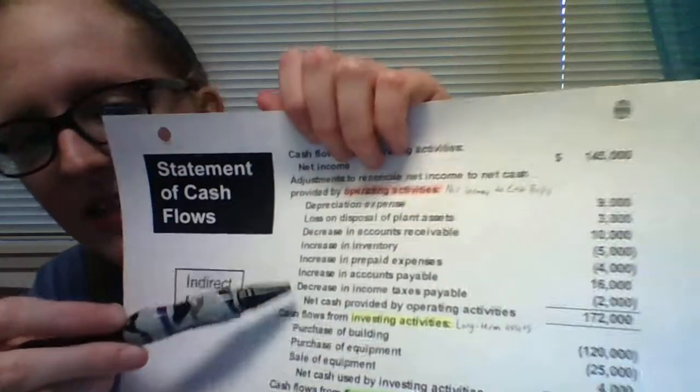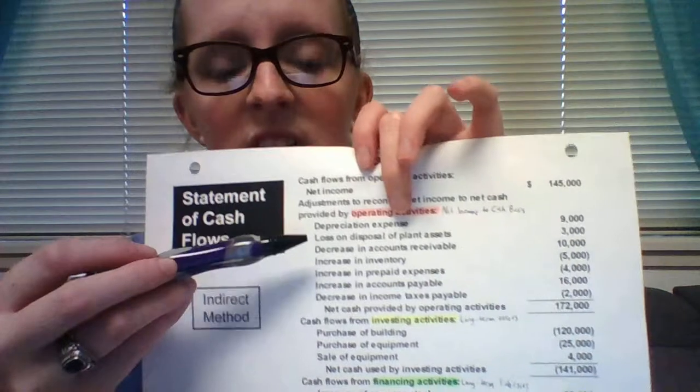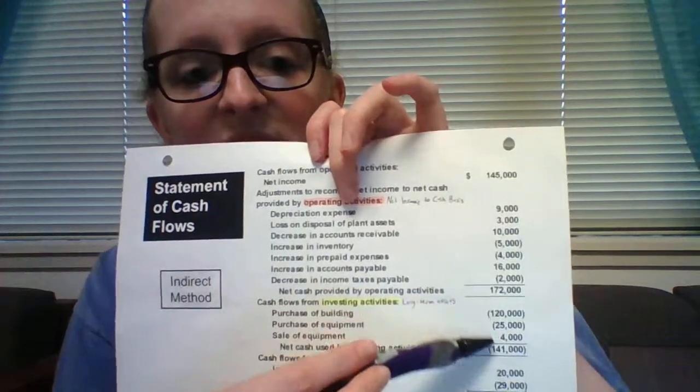So I mentioned that the operating activities that we just went through have to do with revenue and expense accounts. The second section on the statement of cash flows is going to be investing activities, and that'll be in yellow here. Investing activities have to do with changes in long-term assets, so that's property, plant, and equipment, land, things like that. Long-term assets.